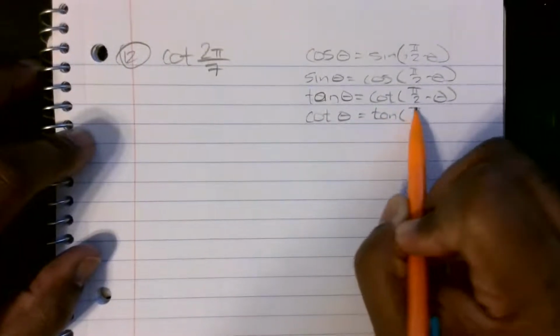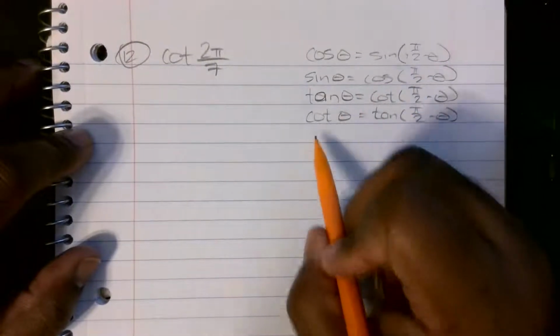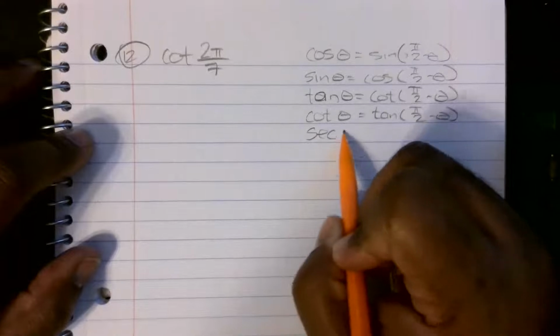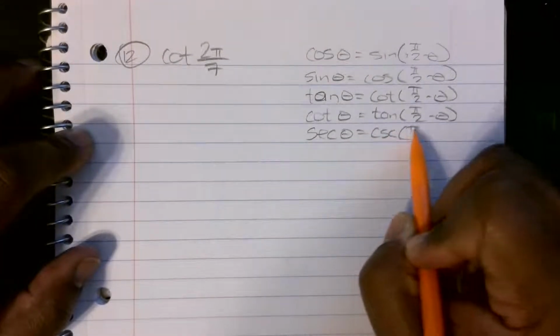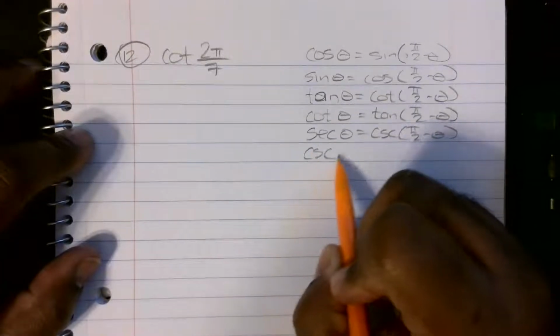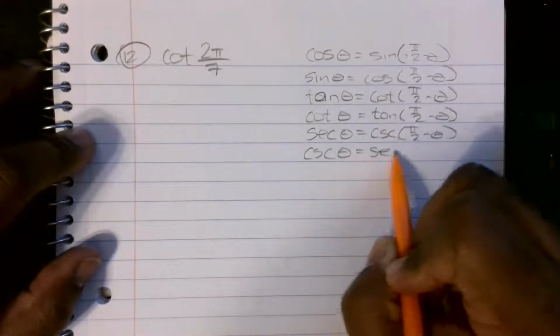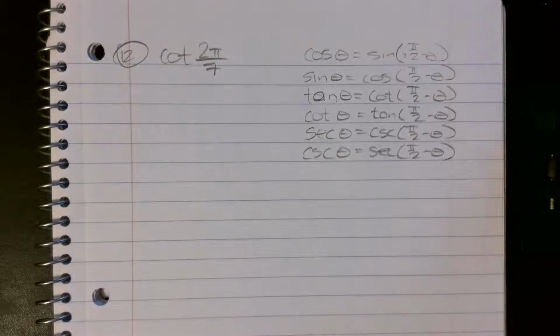Cotangent of theta is equal to tangent of pi over 2 minus theta. I know you're seeing the pattern here. Secant of theta is equal to cosecant of pi over 2 minus theta. And cosecant of theta is equal to secant of pi over 2 minus theta. These are cofunctions.